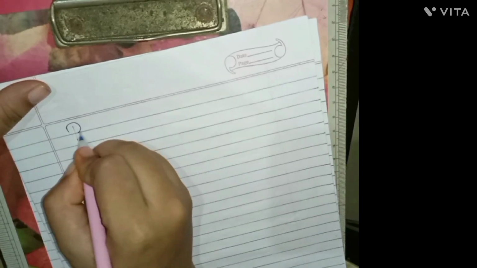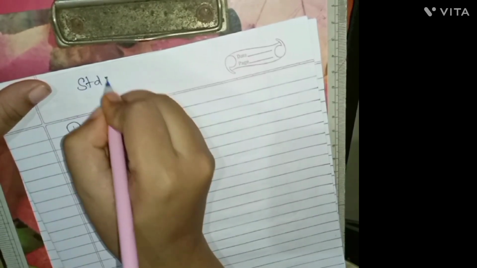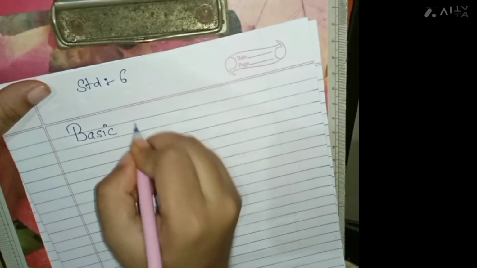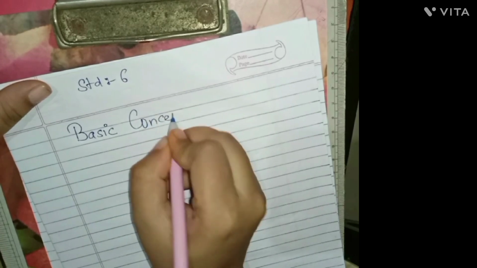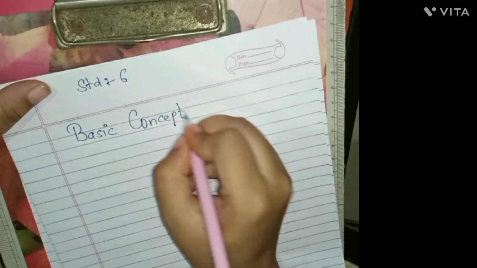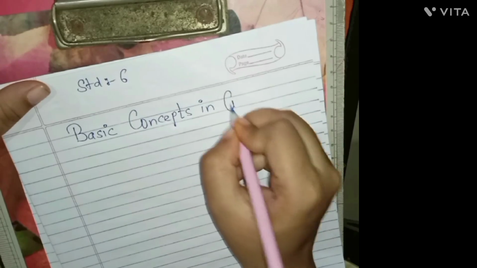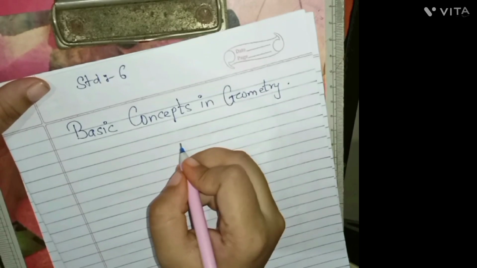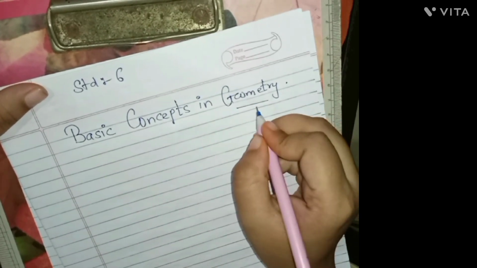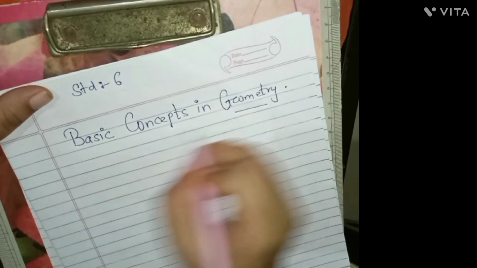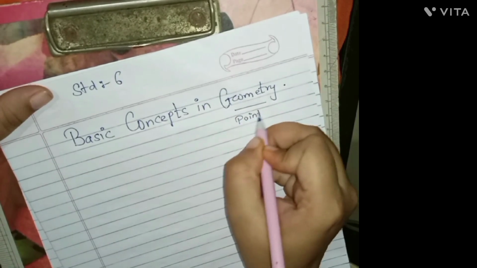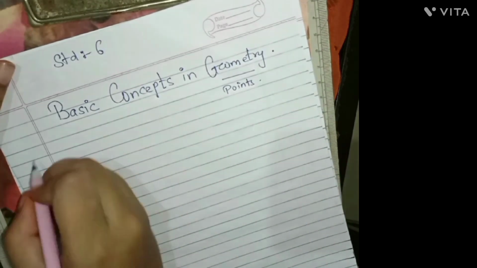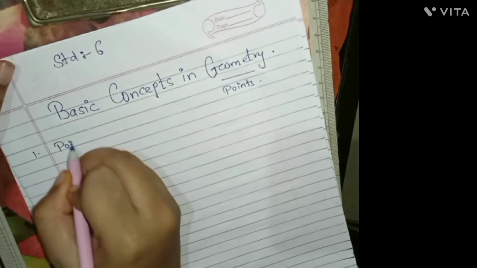Now the chapter name is Basic Concepts in Geometry. This is the first chapter in the 6th standard. First, geometry starts from points. Now what is a point? A point is a tiny dot.